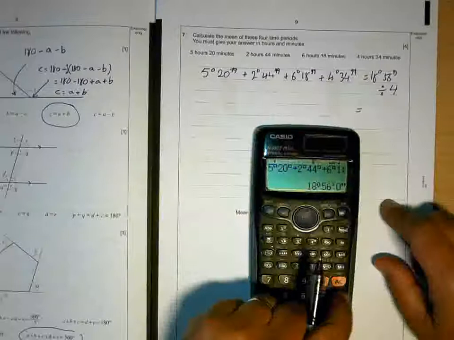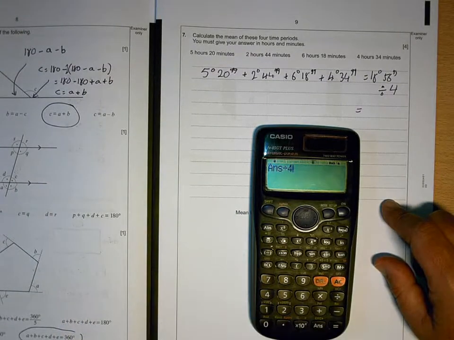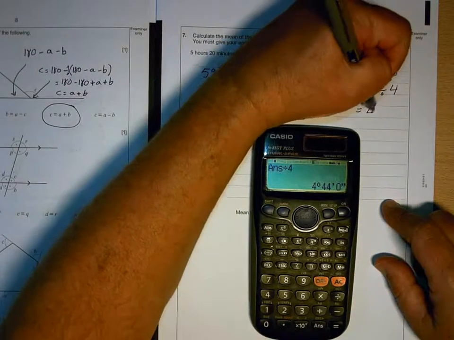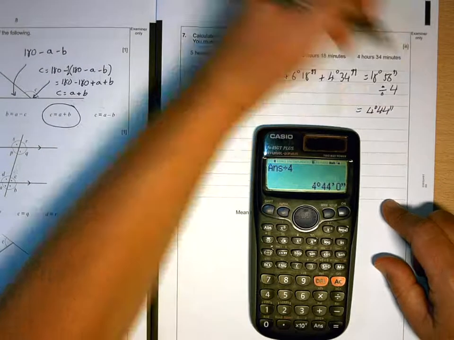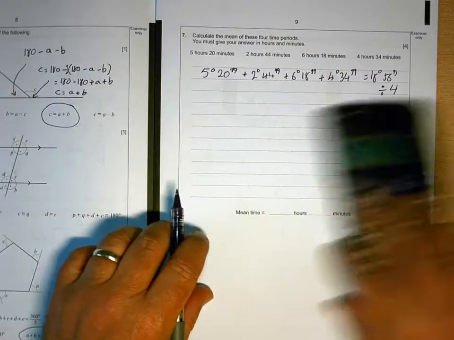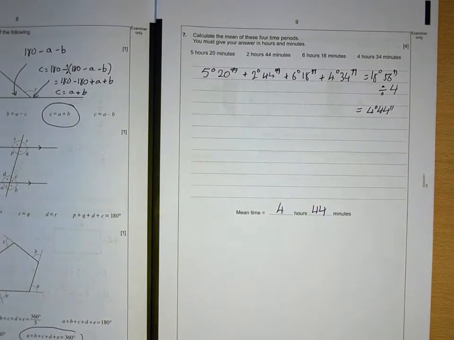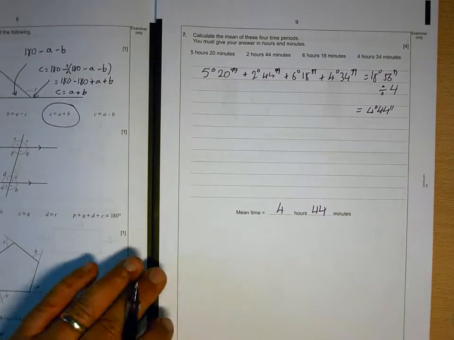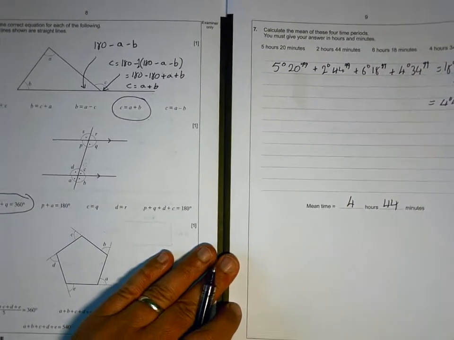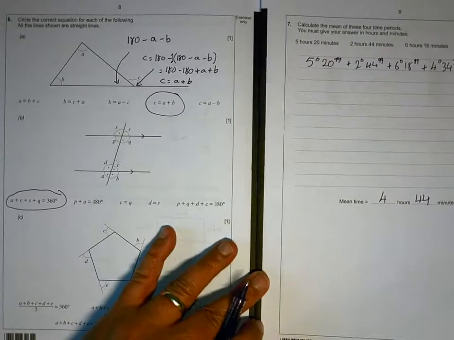So on your calculator, just divide by 4 equals 4 hours 44 minutes. So 4:44. It's so easy using a calculator. Much more difficult without a calculator. Or without using the time button, even using a calculator.